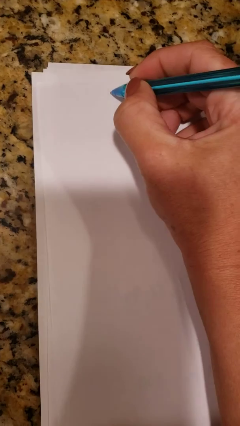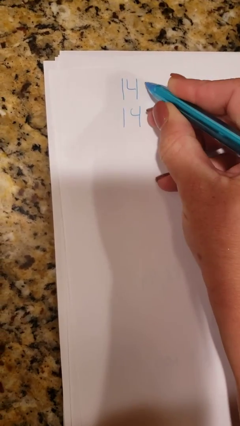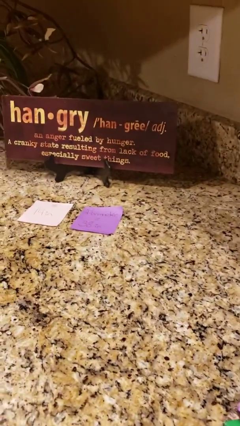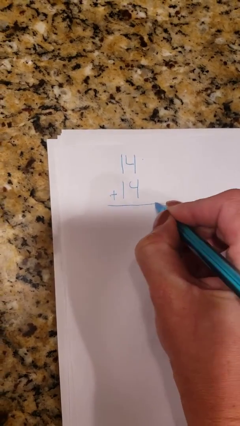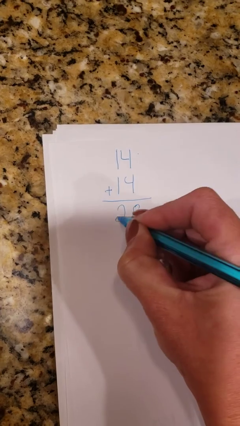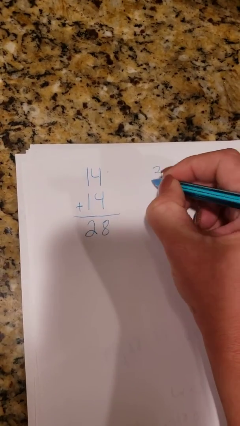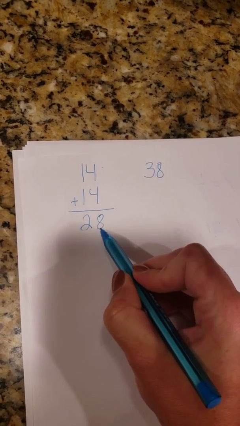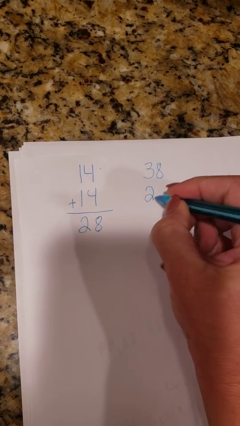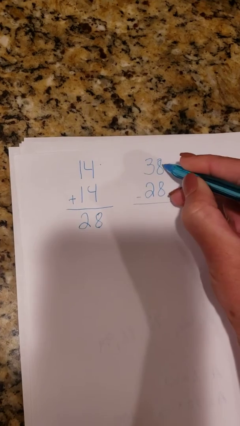So the first thing we're going to want to do is see, what do we have so far? What do we know? We know that we have a top and a bottom of 14. That we're sure of. So let's add those together and see how much we get so far. So far we have 28. Our whole perimeter is 38. And so far we have 28. So we need to see how many more we need, which would be subtraction.